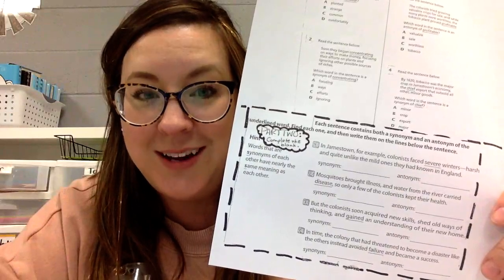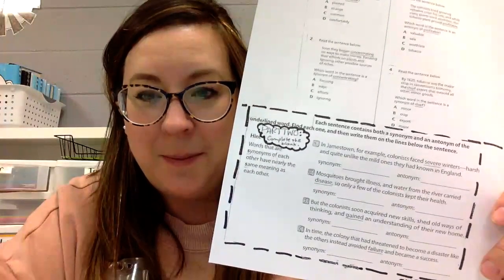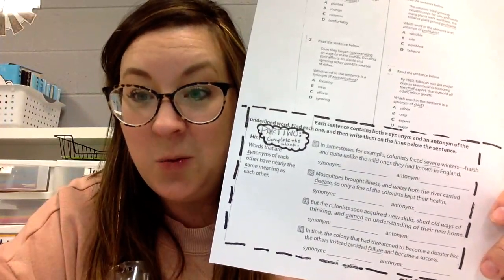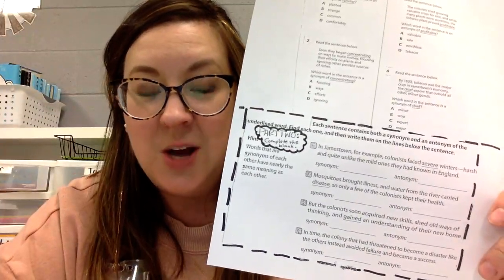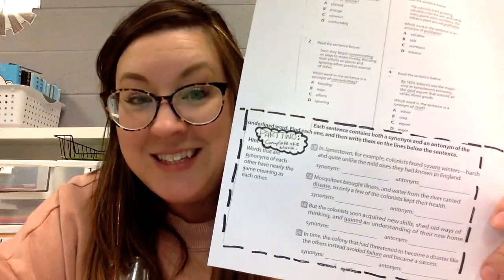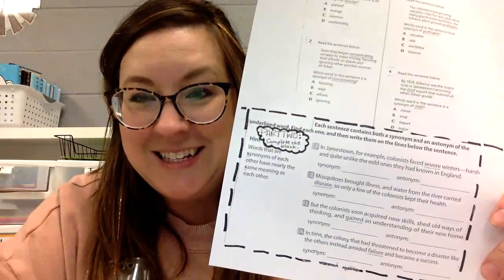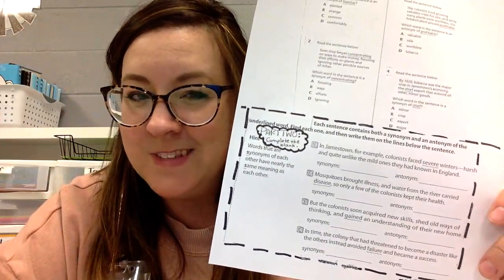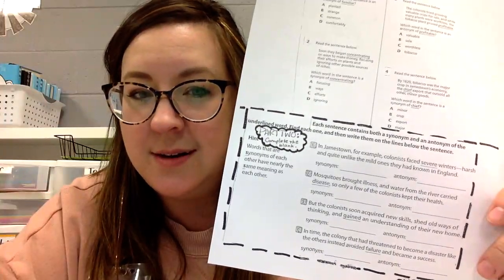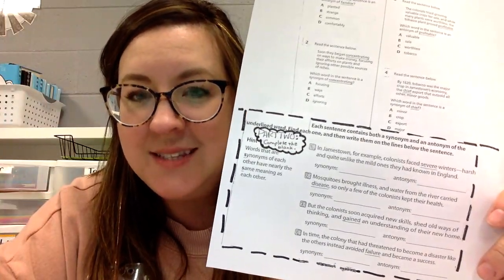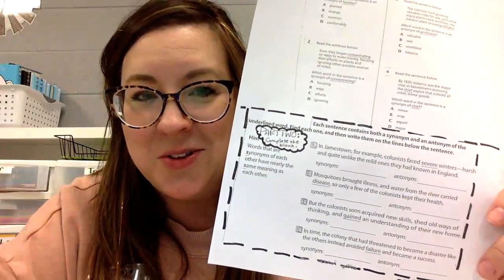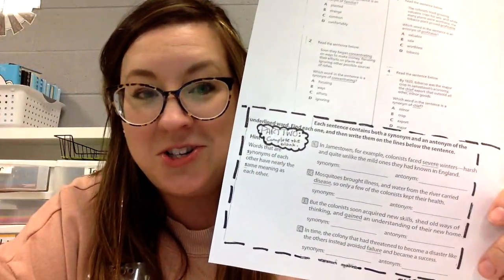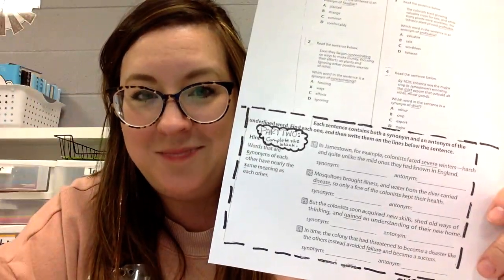So for number 1, in Jamestown, for example, colonists face severe winters, harsh and quite unlike the mild ones they had known in England. In that sentence, there is a synonym and an antonym for severe. Let's think about it. What's going to be our synonym? It means the same thing. If you said harsh, then you're on the right track. Go ahead and write harsh for the synonym for number 1.